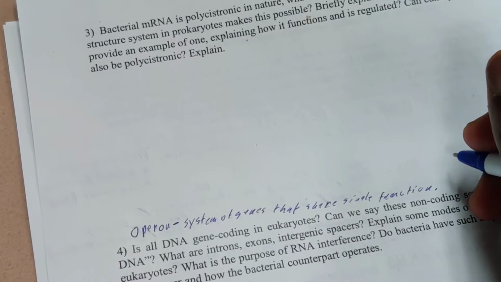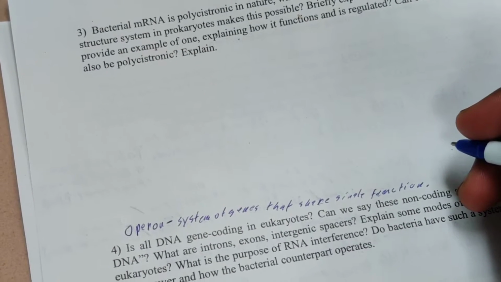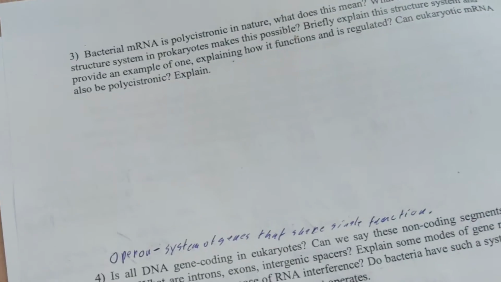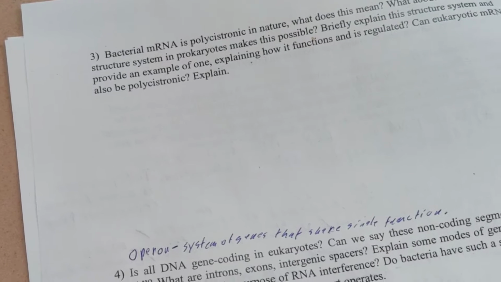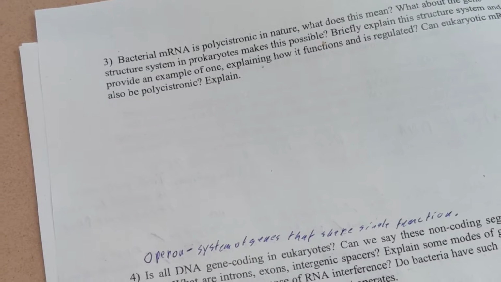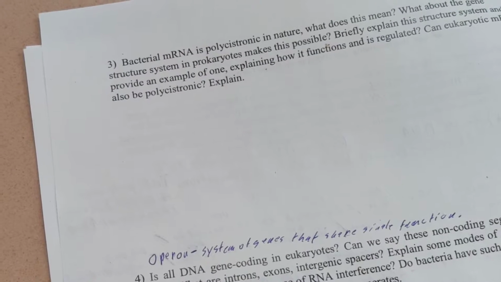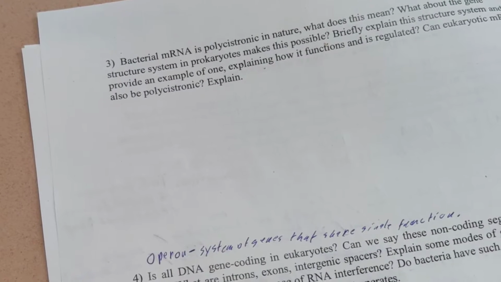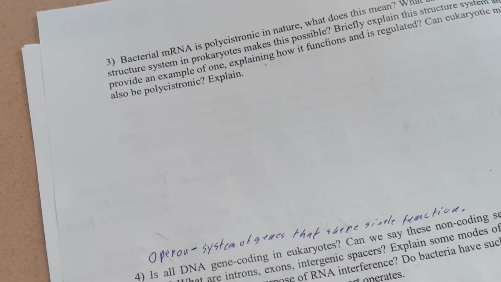So what is RNA polymerase binding to? The promoter, yes. The operator is downstream of the promoter, upstream of the genes. The operator is actually between the promoter and the genes. And there's a reason for that.